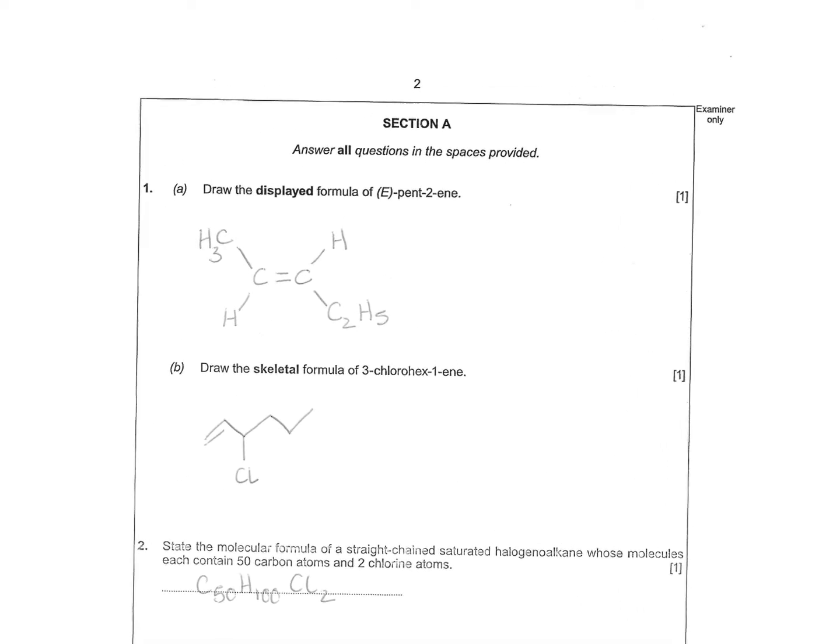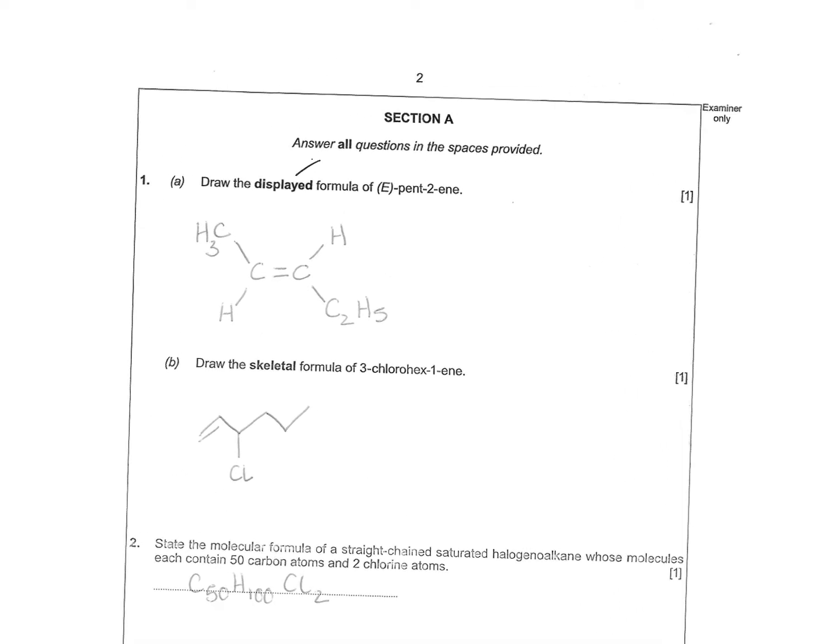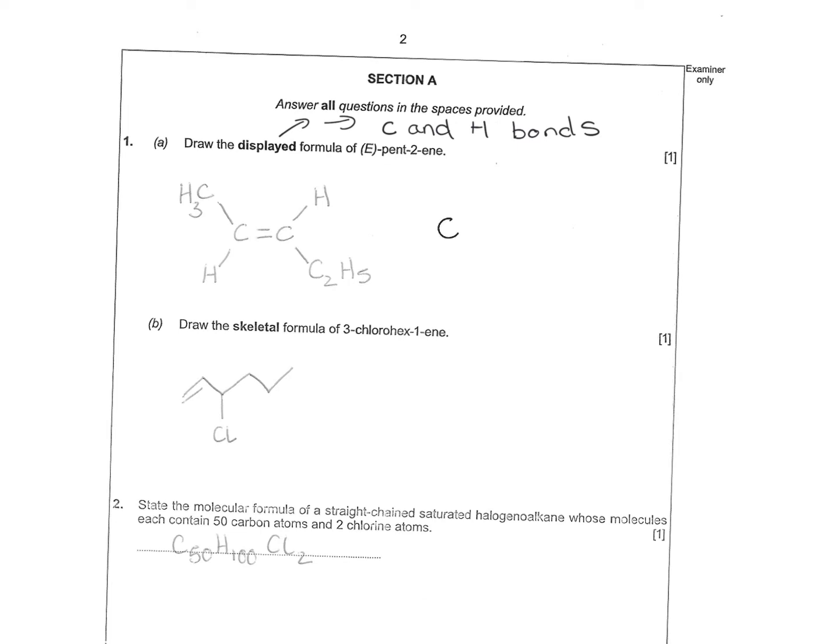Okay, so the first question says, draw the displayed formula. So when we're drawing the displayed formula, we need to make sure we include all of the carbon and hydrogen bonds. Okay, so mine isn't 100% correct because we would need to make sure that we include like that. Okay, so that is the displayed formula. Okay, but you would have got away with that because of the EZ isomerism.